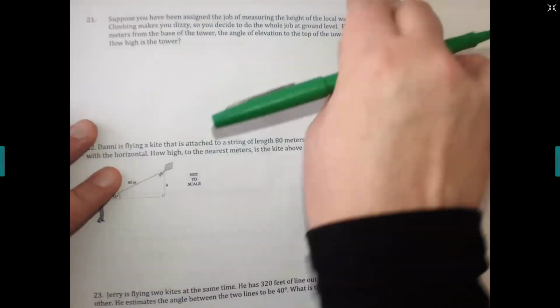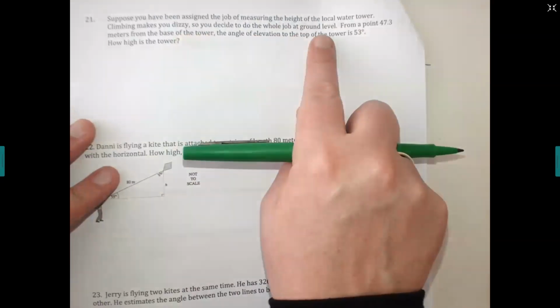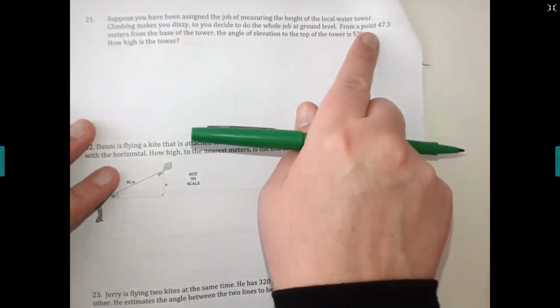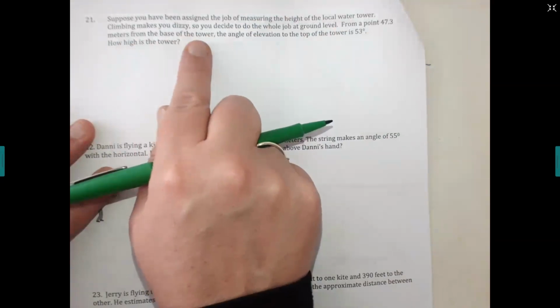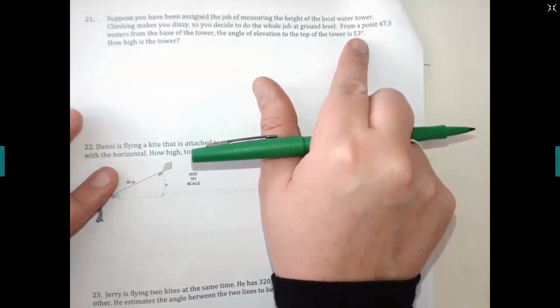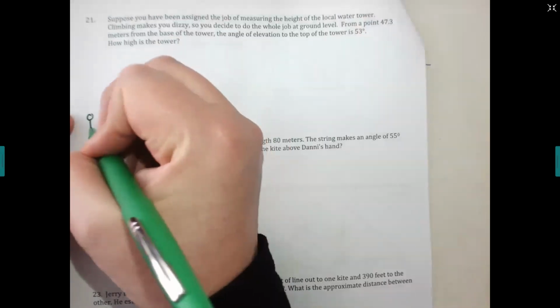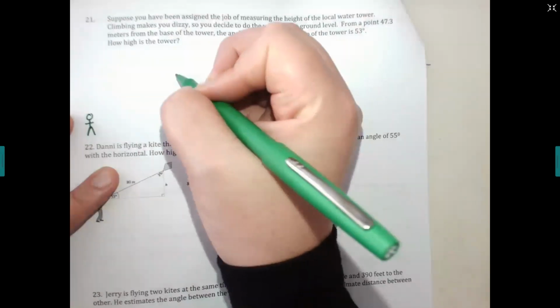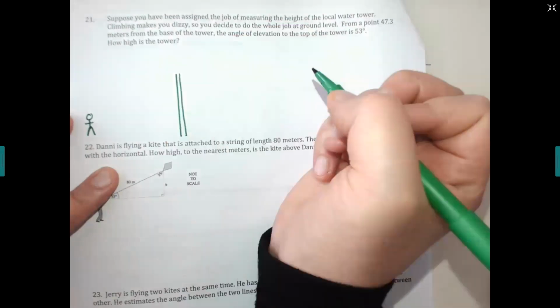Okay, since you need pictures on this one, I'm going to go ahead and do this one with you instead of the previous page. So it says you have been assigned the job of measuring the height of a water tower. Climbing makes you dizzy, so you decide to do the job at ground level. From a point 47.3 meters from the base, the angle of elevation to the top of the tower is 53 degrees. So here's you. Here's the tower. It's a water tower. So there we go.